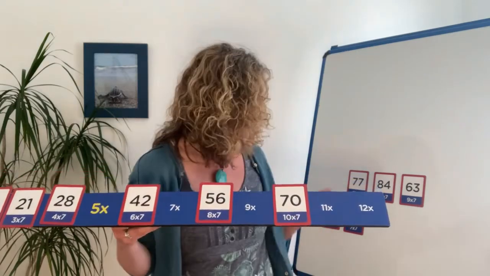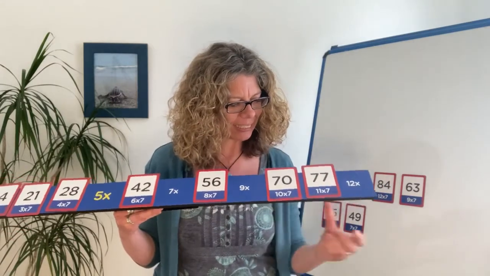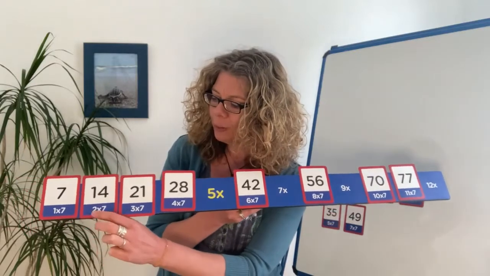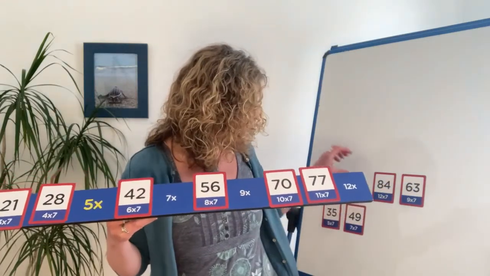So 70 add 7 is a nice easy one, 77. So 11 times 7 is 77. Now to find 12 times 7, come back to the landmark number. 10 times 7 is 70, and this time we're going to add 2 more lots of 7, which we know already, 2 lots of 7 are 14. So we're just going to do 70 add 14, which is, we've already looked at this one, 84.